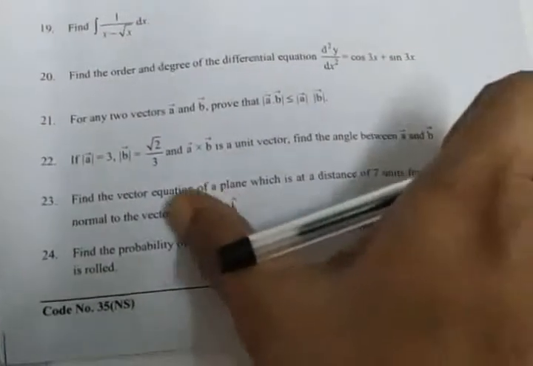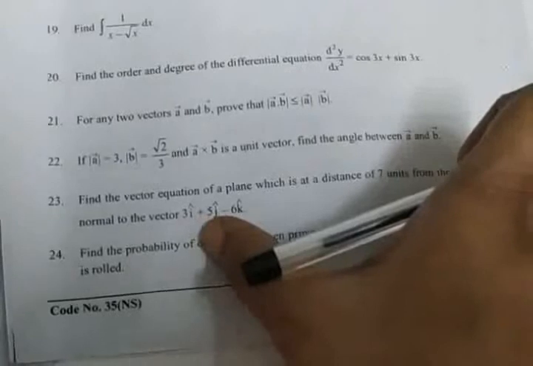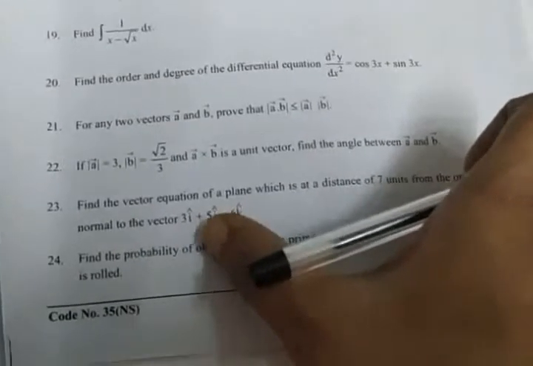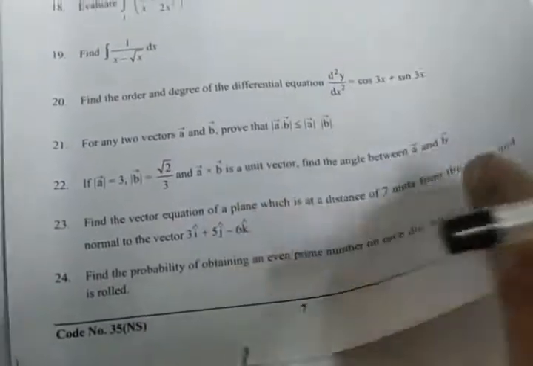First one, see, the equation of the plane has to come in normal form. But here direction ratios are given. You have to go for direction cosines. n is given, make it n cap. Then you go for the equation of plane.